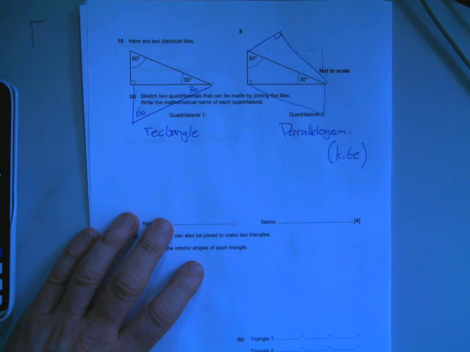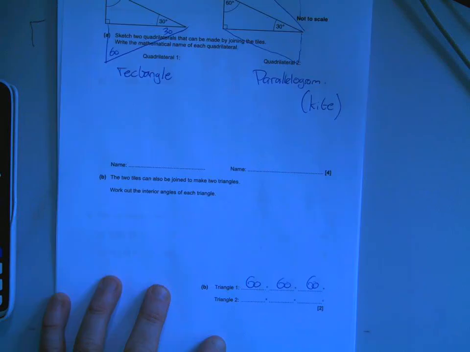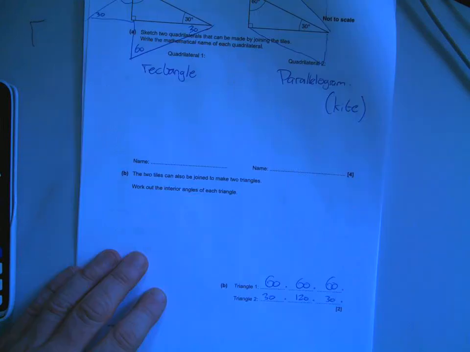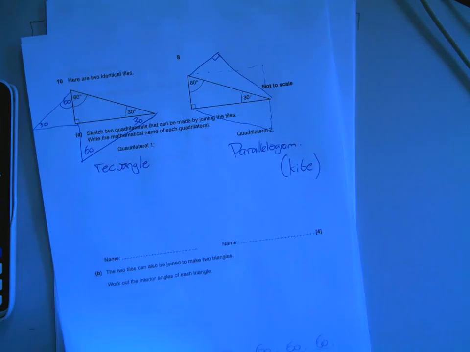60, 60. And then the other one is I could come, and I'm just going to run out of space here, but you'll probably get the idea. Obviously that should be a little bit longer, but you get the idea. So that would be 60, that would be 30, so the top angle is now 120, so it's 30, 120, and 30. Let's just show you that at the bottom. Okay. Let's get that in line.